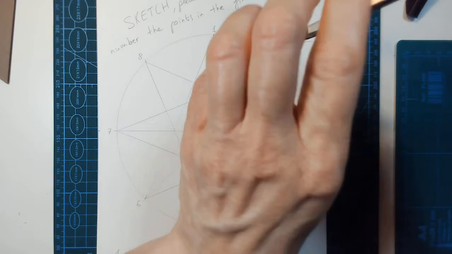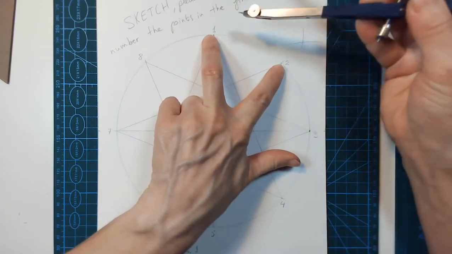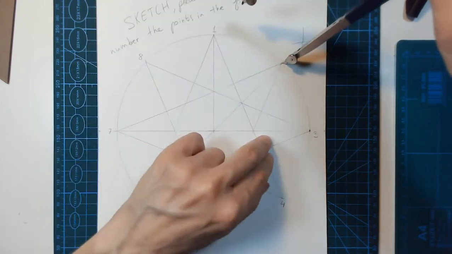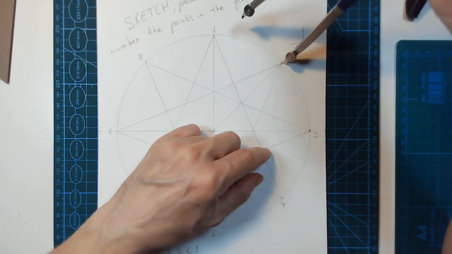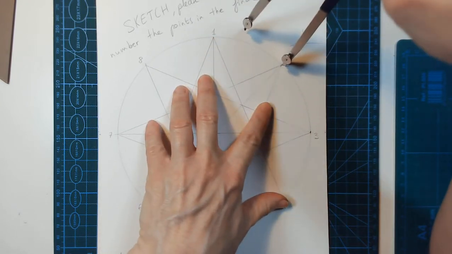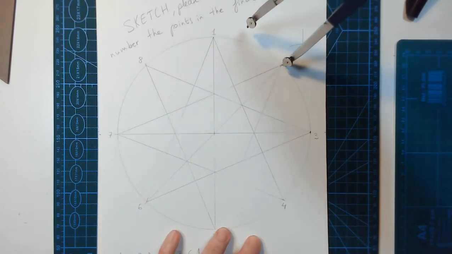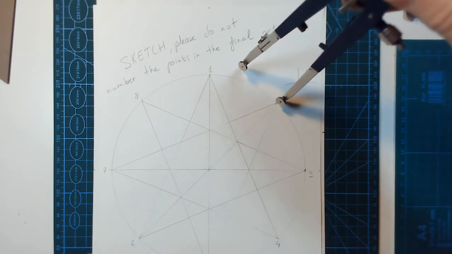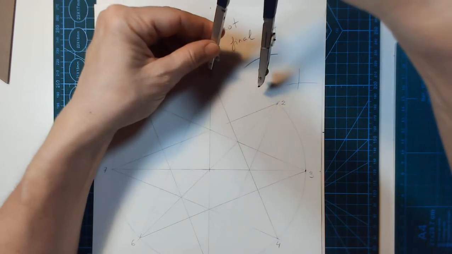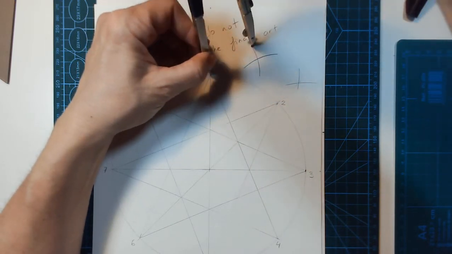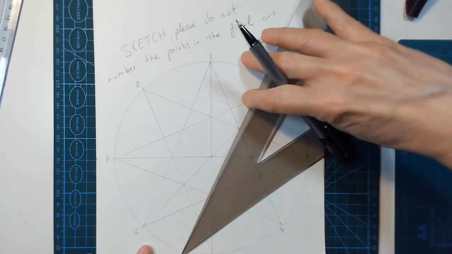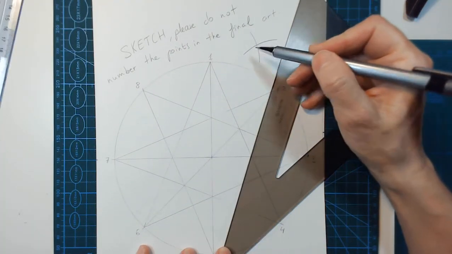So we are going to divide this arc into 2. I'm going to draw the angle bisector between 1 and 2. I am going to open the compass more than half between 1 and 2. I'm going to draw this arc, and later I'm going to draw this arc, and I'm going to join this point with this point.